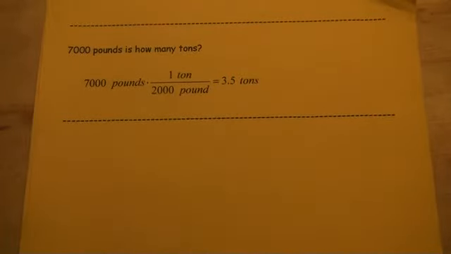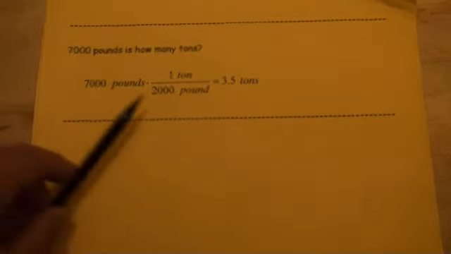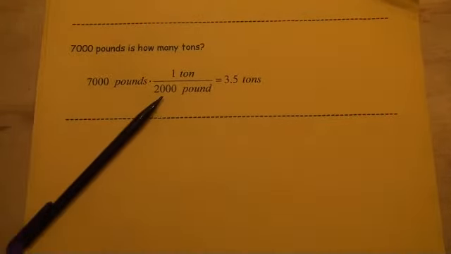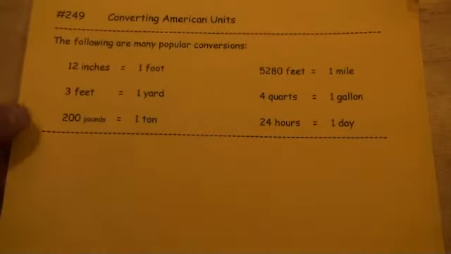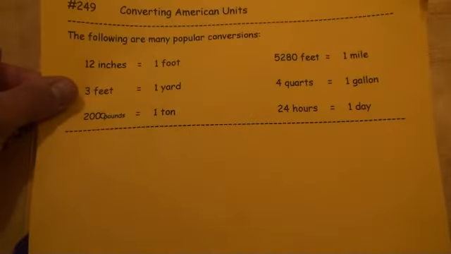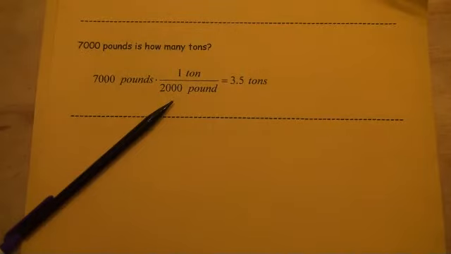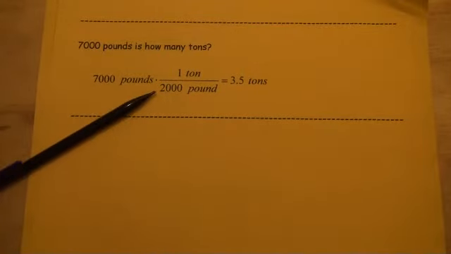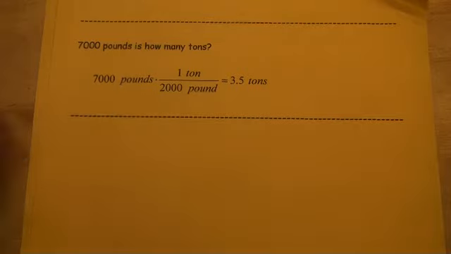Next one. 7,000 pounds is how many tons? Again, you want to multiply by 1. So we're going to take our 7,000 pounds, we're going to multiply by 1 ton over 2,000 pounds. This fraction equals 1 because of the fact that, oh, excuse me, that's 2,000 pounds. It's 2,000 pounds. So we multiply by 1 ton over 2,000 pounds. The pounds cancel. We're left with 3.5 tons.